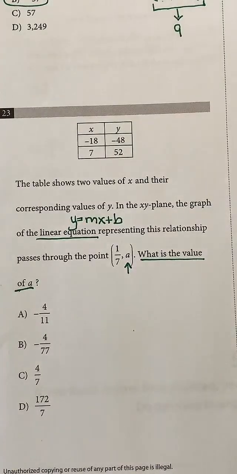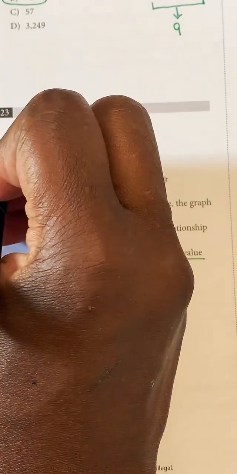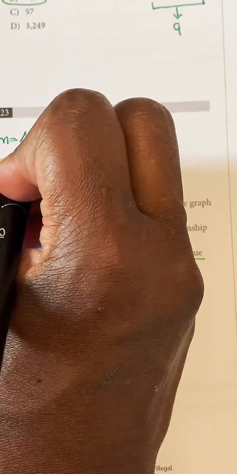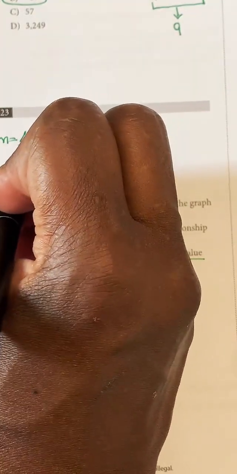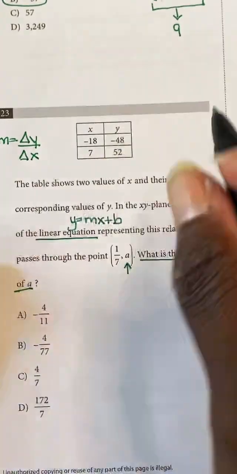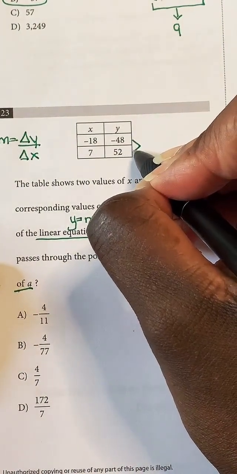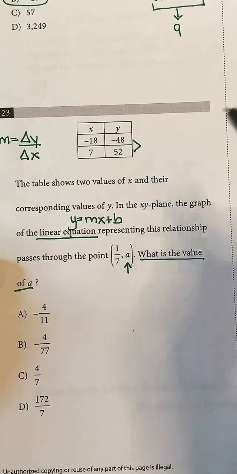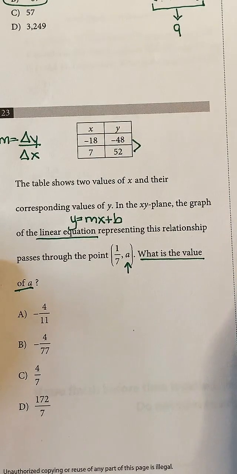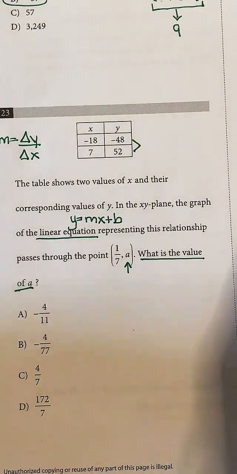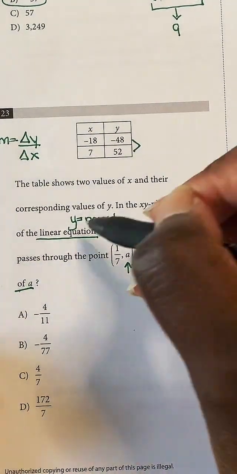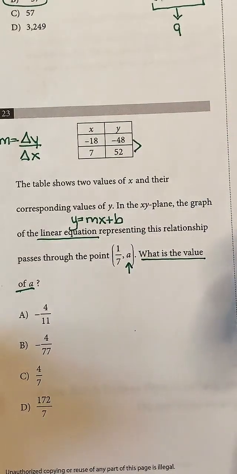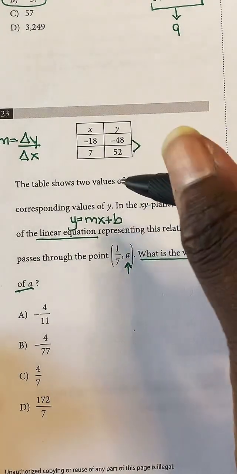Remember, slope is the change of your y's over the change of your x's. What's the pattern of my y's? How do I go from negative 48 to a positive 52? You need your slope before you can do anything. You can't plug anything in. You've got an x and a y, but we don't know the slope to help us find the y-intercept.